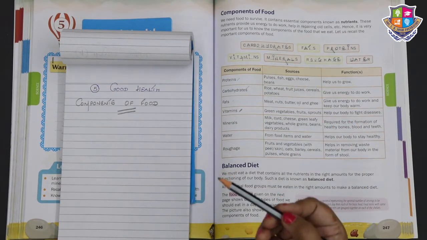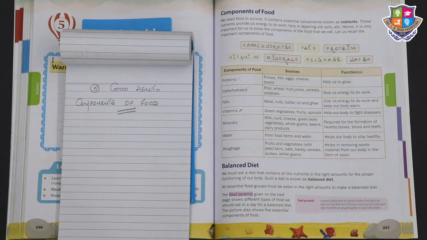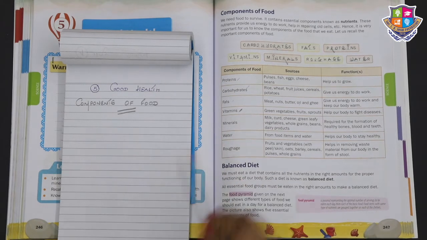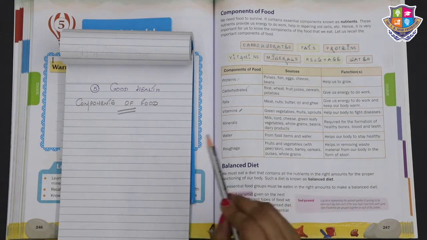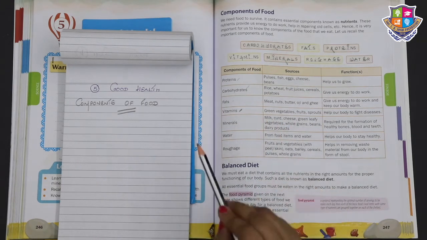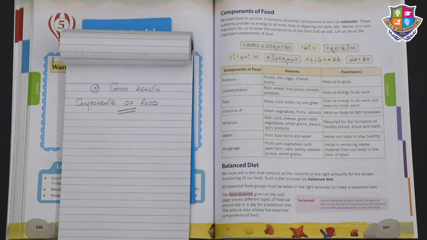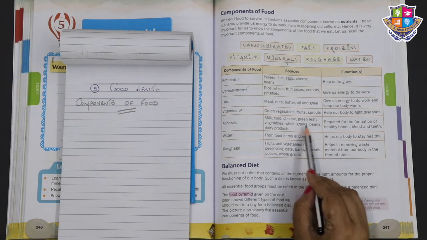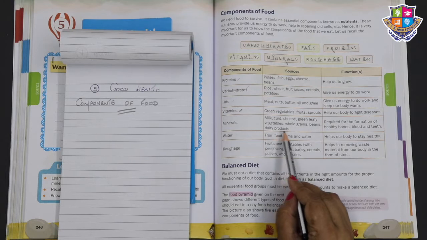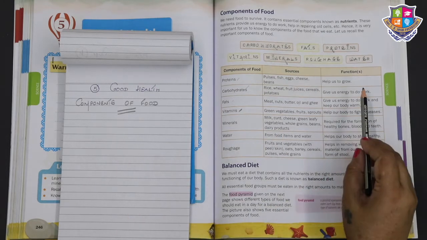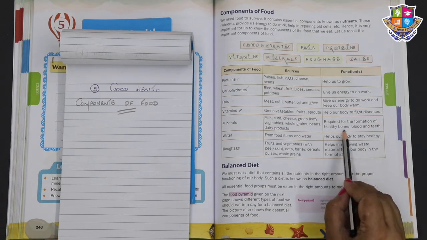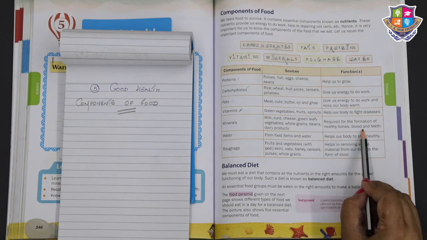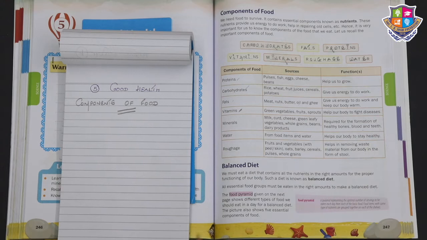Okay, now next coming up is the minerals. And what are the sources of minerals? It's the milk, the curd, cheese, green leafy vegetables, whole grains, beans, dairy products. And what is the function of minerals? They are required for the formation of healthy bones, blood and teeth.